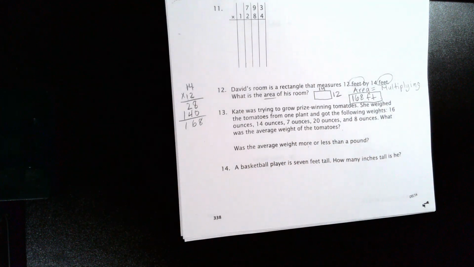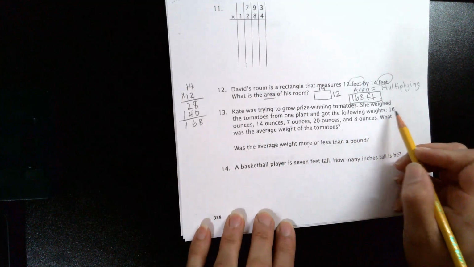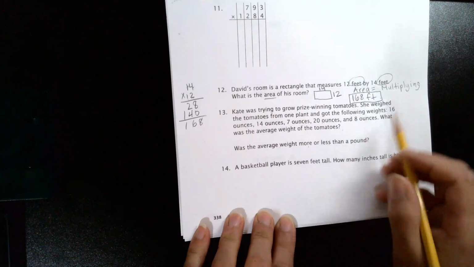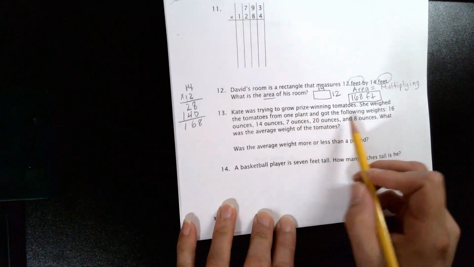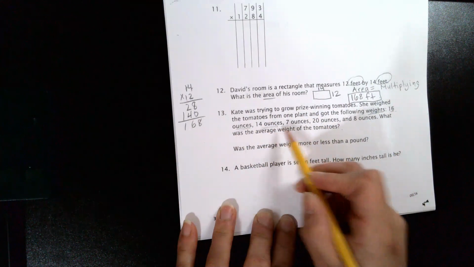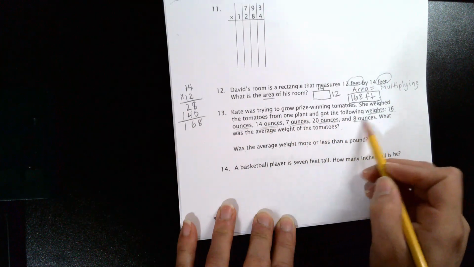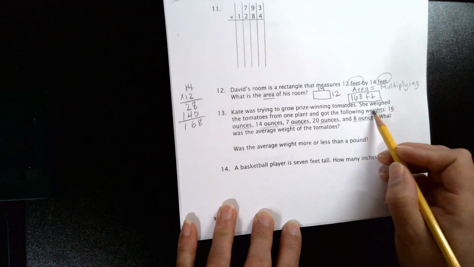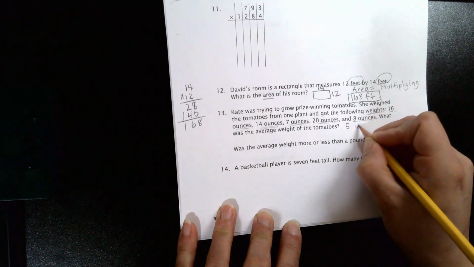Okay, so what we're going to do here to find the average, you always add up everything you have, and then you divide by how many of all the things you have. So this is what I'm saying. So for example, we have to find out how many ounces altogether, okay? And then we know that she had different weights. She had 16 ounces, that's one weight. This is a second one, third, fourth, and fifth. So our two numbers that we have, our two things that we need to know is we know that there's 5 different weights, 5 weights, okay?